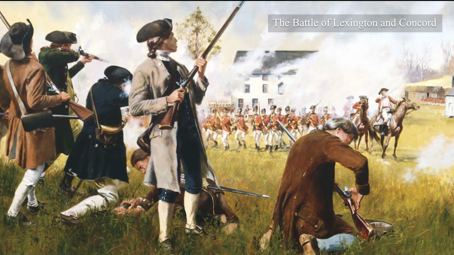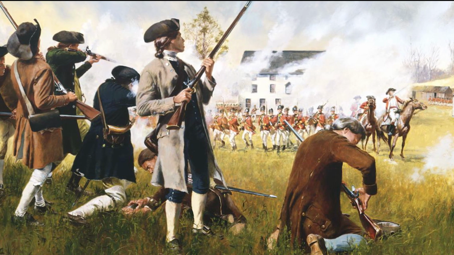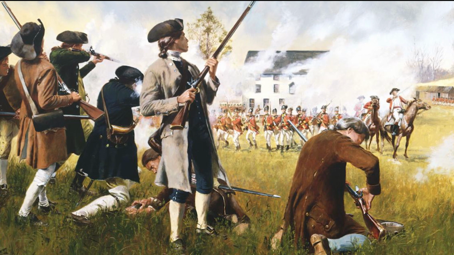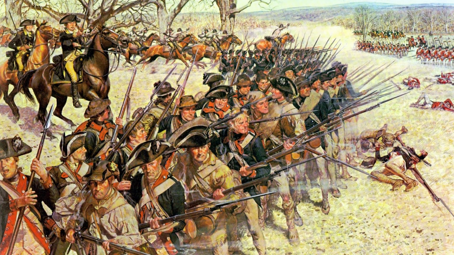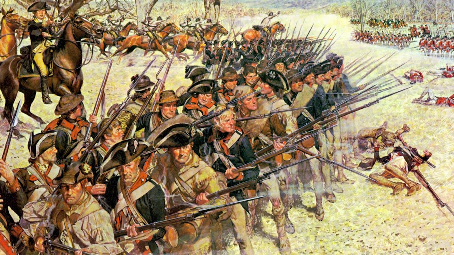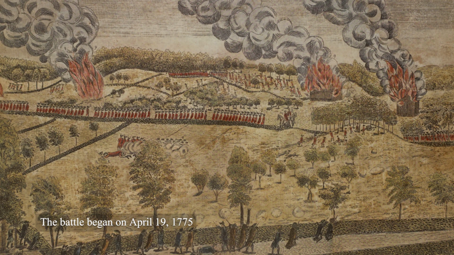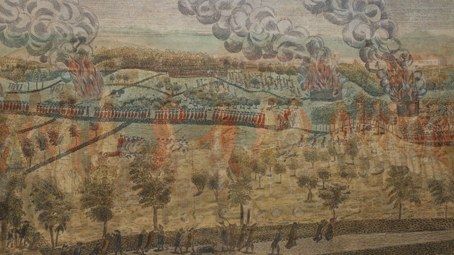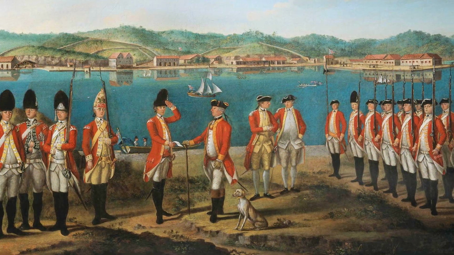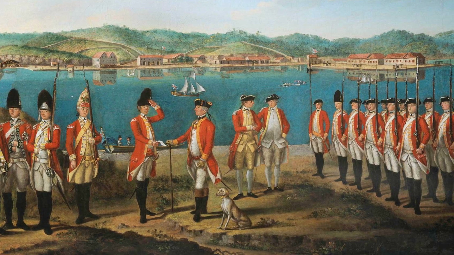The Battle of Lexington and Concord. This was a pivotal event in the American Revolutionary War. It was the first major battle of the war, and it marked the beginning of the American Revolution. The battle began on April 19, 1775, when British troops marched from Boston to Concord, Massachusetts, in order to seize a cache of weapons and ammunition that the colonists had stored there.